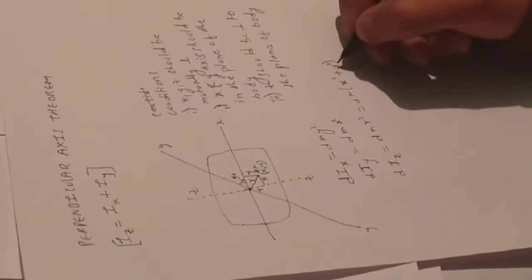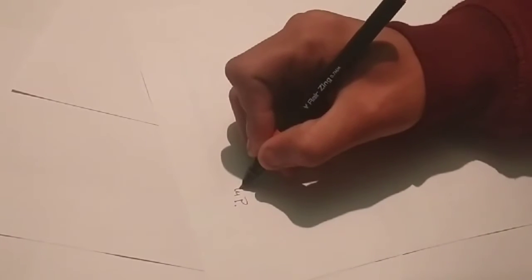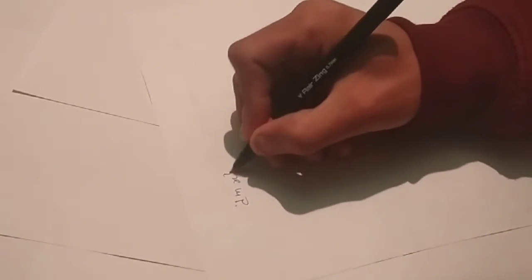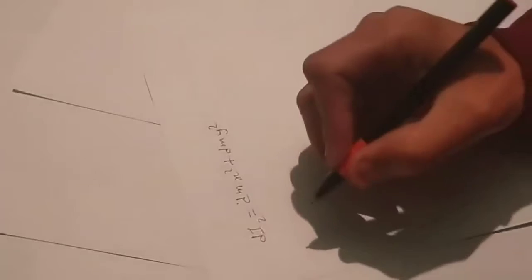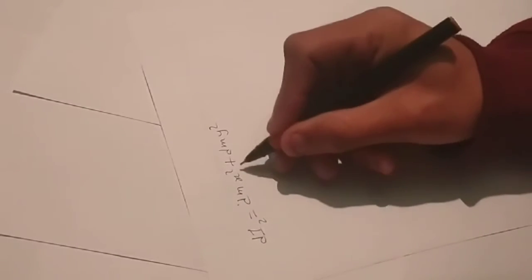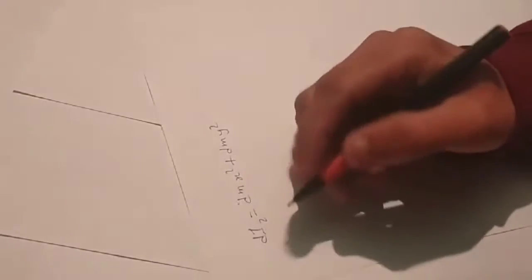We multiply, so dm x square plus dm y square. So dIz equals dm x square plus dm y square, which was obtained earlier.